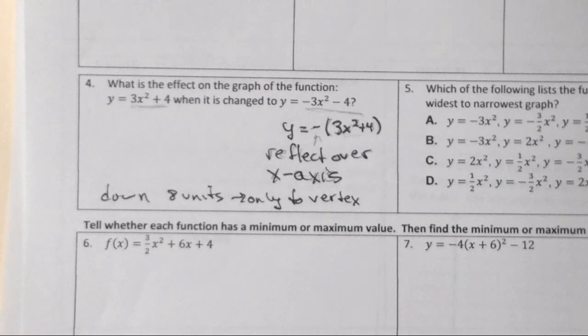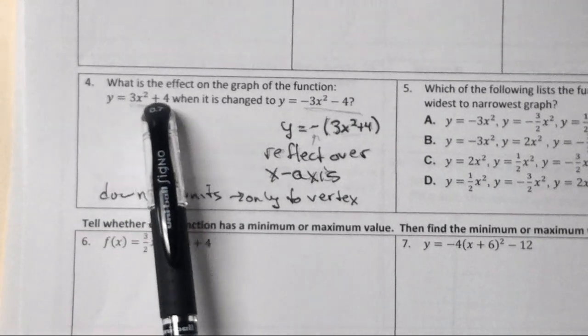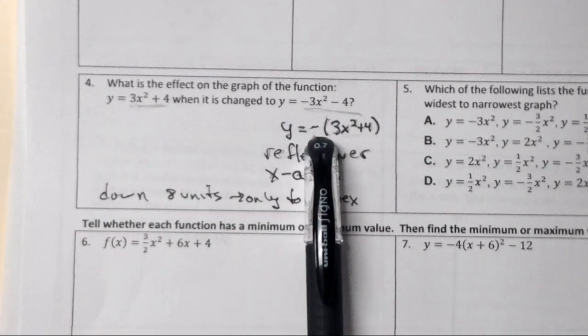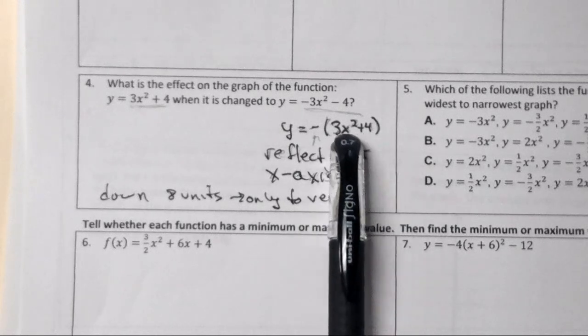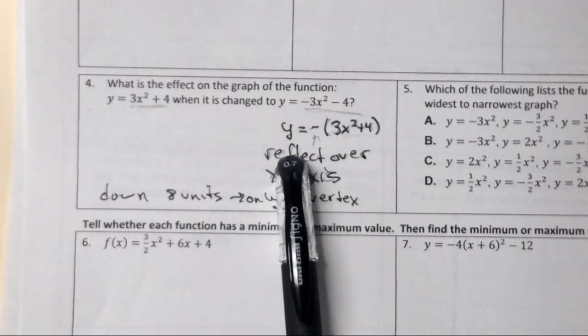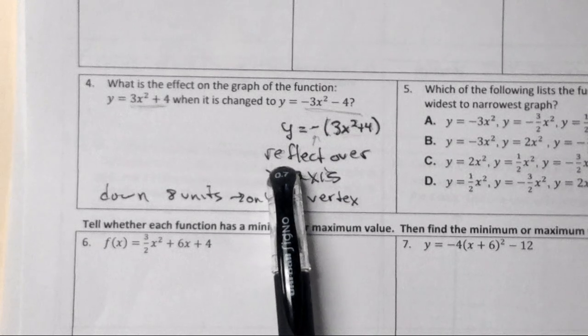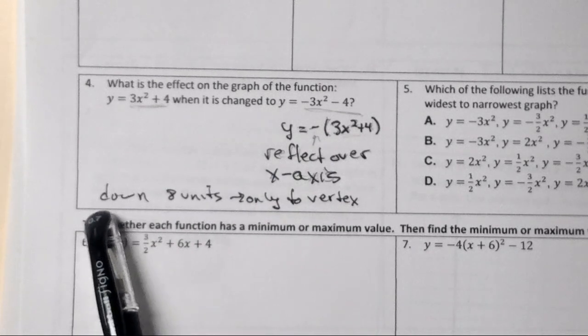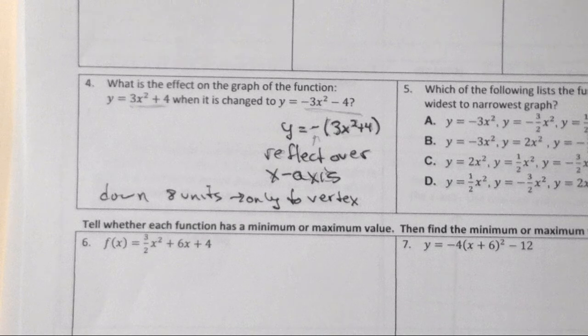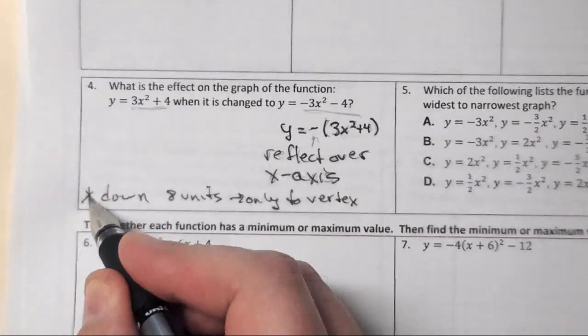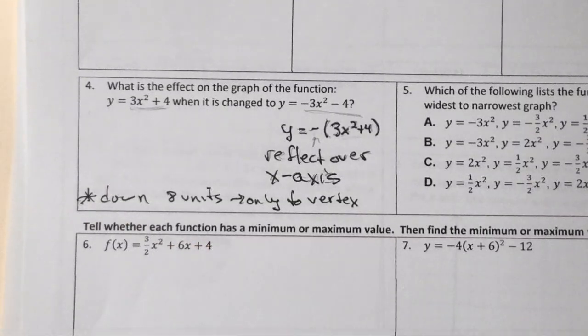And a lot of people, so the first thing I wanted to say is, what you could do is just strictly look at what did you do to this, and I noticed I could factor out a negative. So it looks like the original function with a negative, and that means reflect over the x-axis. And a lot of people said that, so they got a point. Then a lot of people mistakenly said go down 8 units.